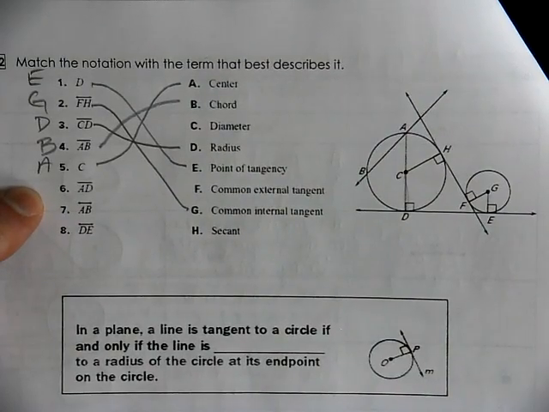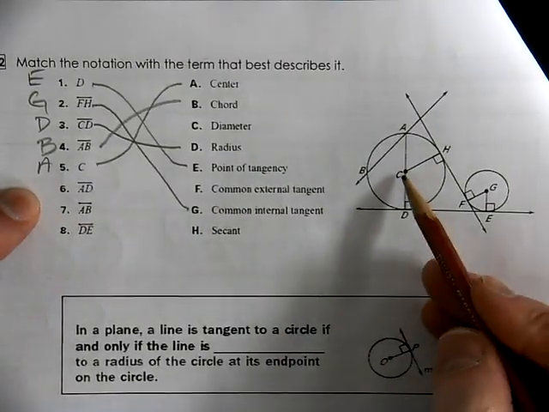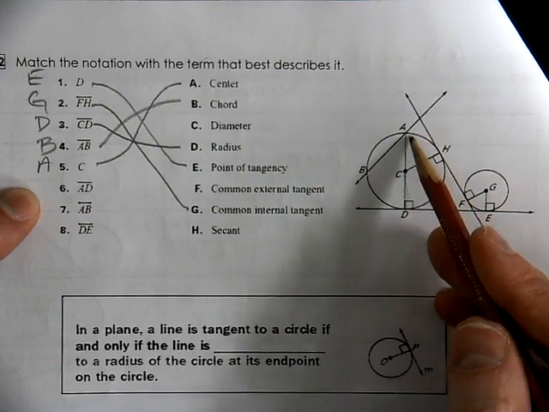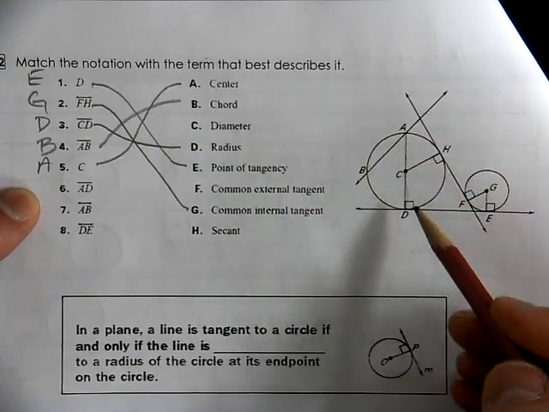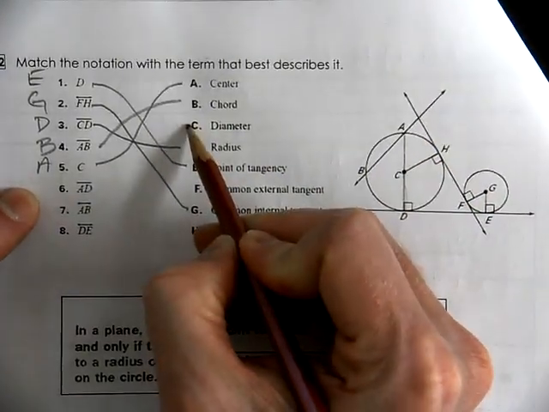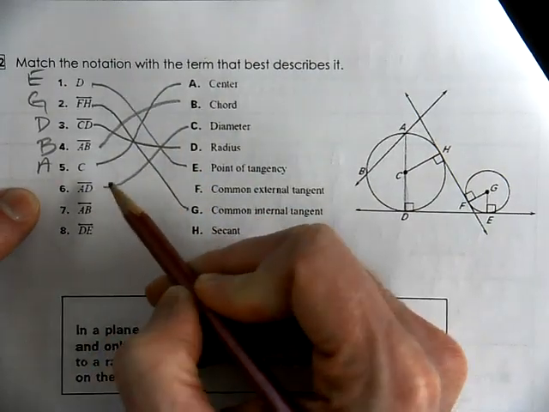AD goes from one side to the other side of a circle, and it contains the center. A chord that contains the center is called a diameter.